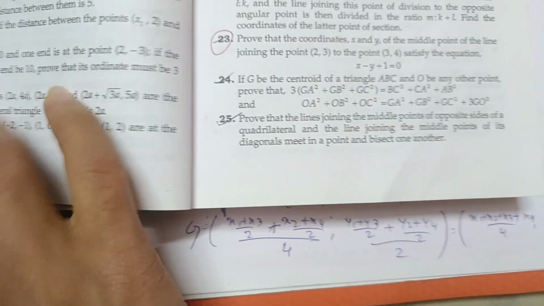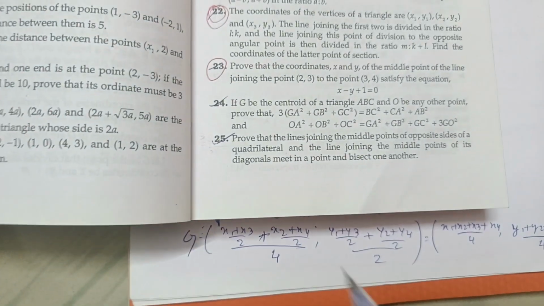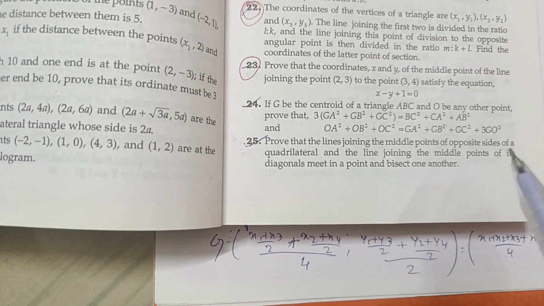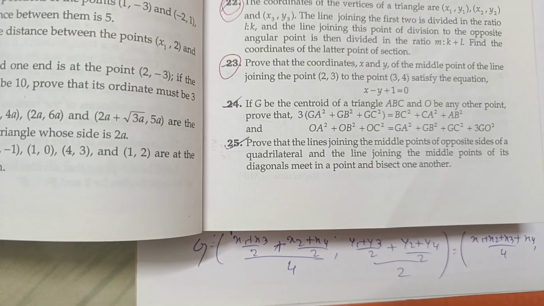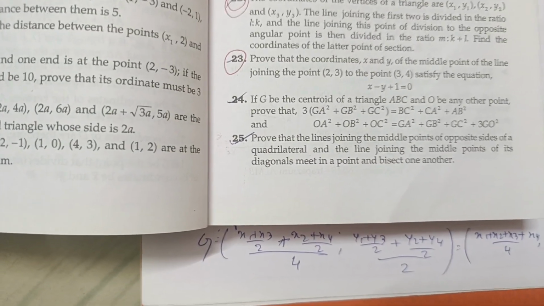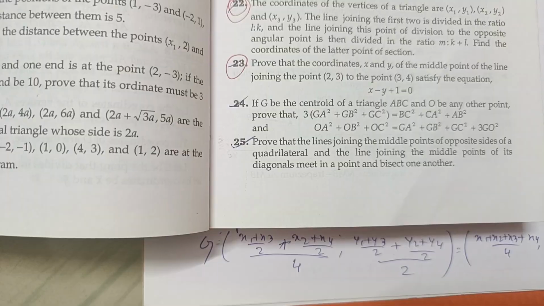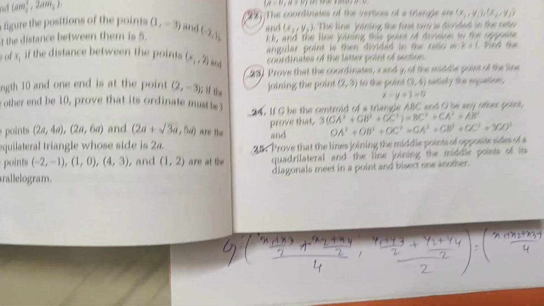question 25. It says prove that the line joining the middle points of opposite sides of a quadrilateral and the line joining the middle points of its diagonals meet in a point that bisects one another. So let's see the diagram.